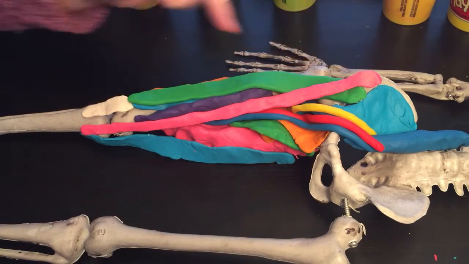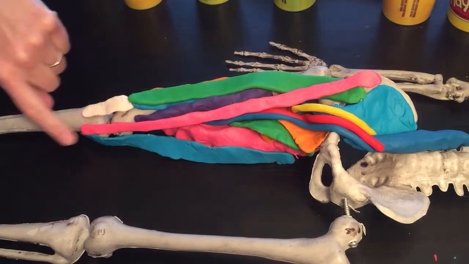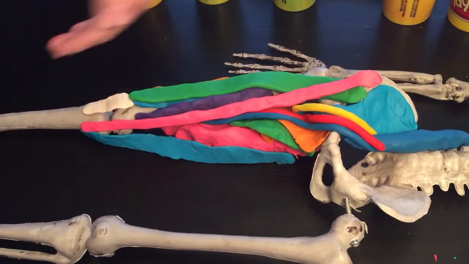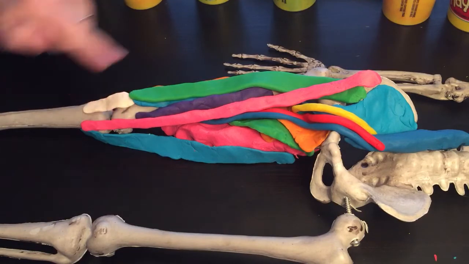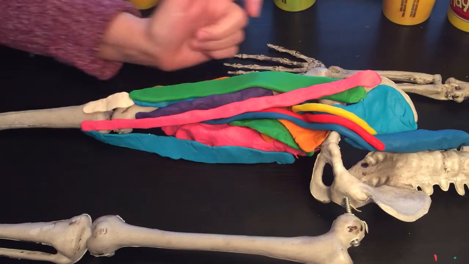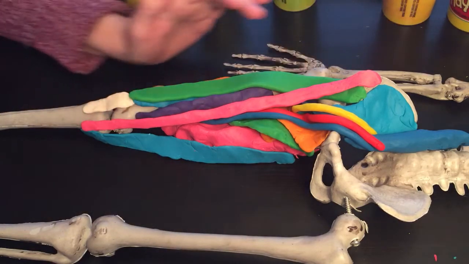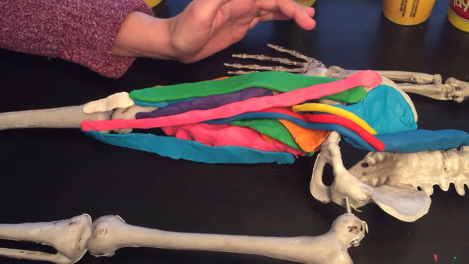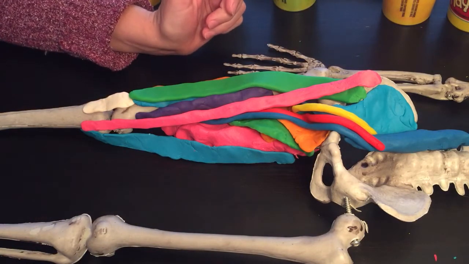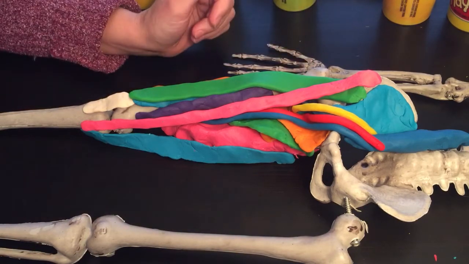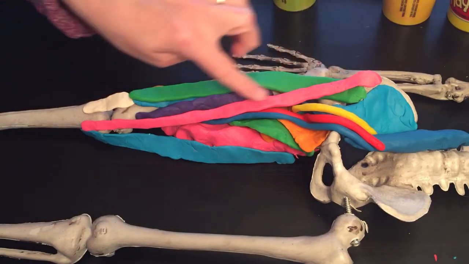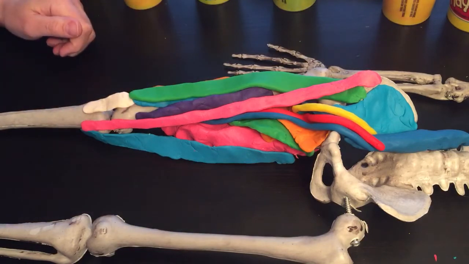So what the sartorius muscle does is it flexes the hip joint, but because of where it attaches down here, it will also externally rotate or laterally rotate, as well as flex the hip, as well as flex the knee. So this muscle is very active when you move your leg into that crisscross applesauce cross-legged position, which is how tailors used to sit, hence the name. Sartorius is also the longest muscle in the human body, so that's kind of an interesting factoid.